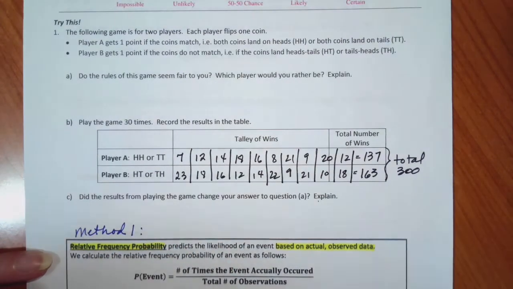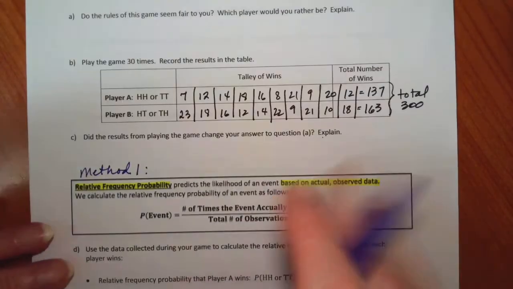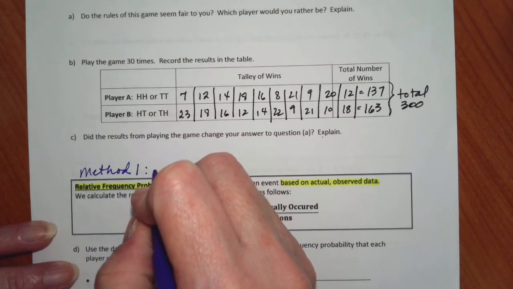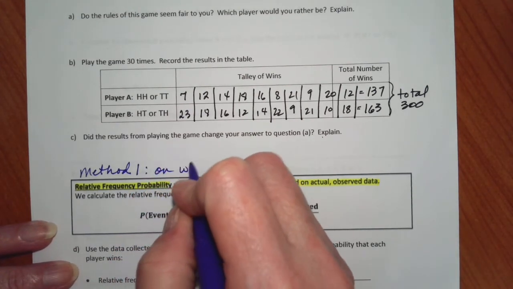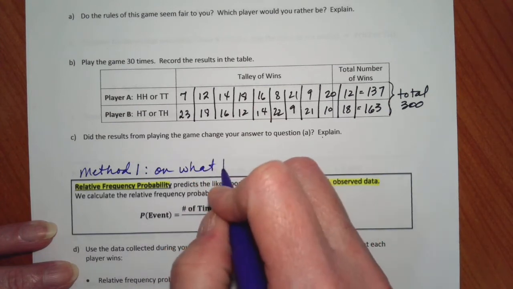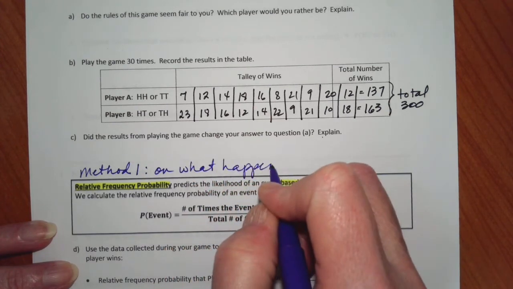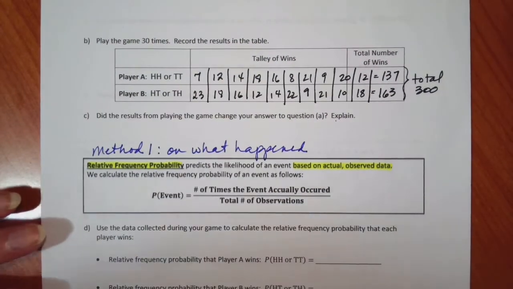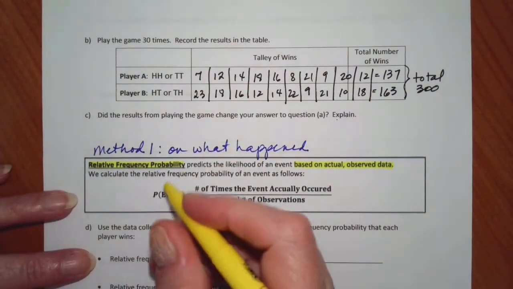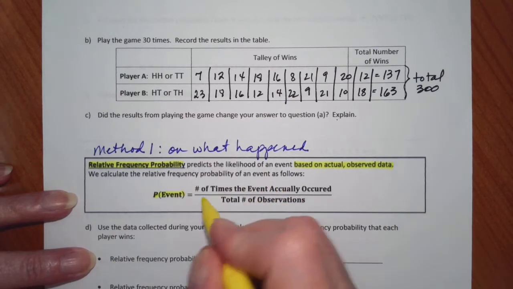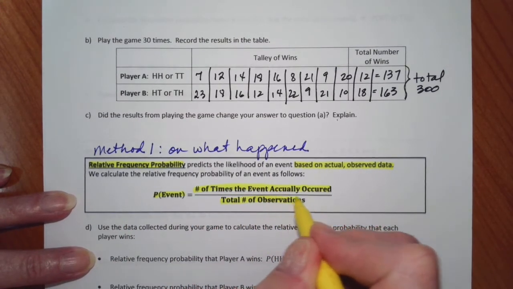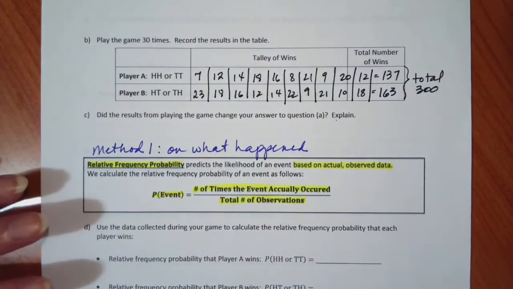This is finding the probability based on what happened. How do we calculate the probability? The probability of an event is the number of times it actually occurred divided by the total number of observations.